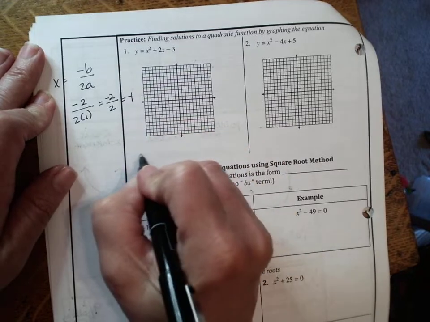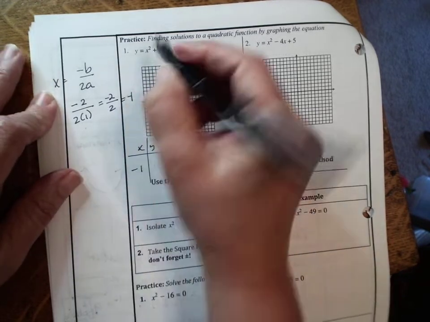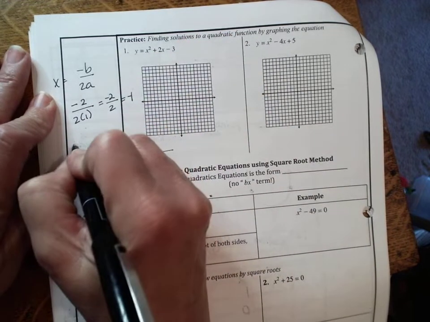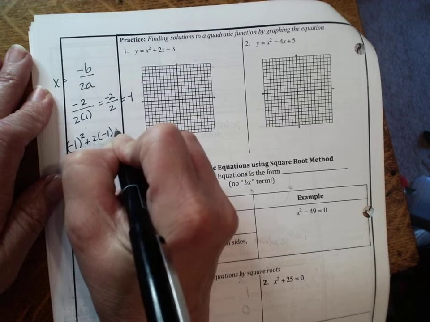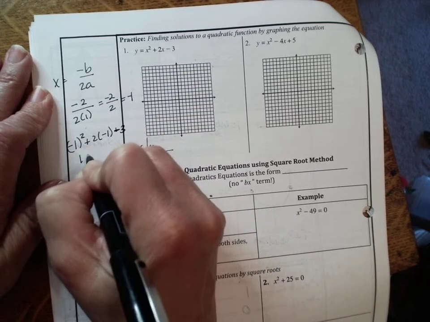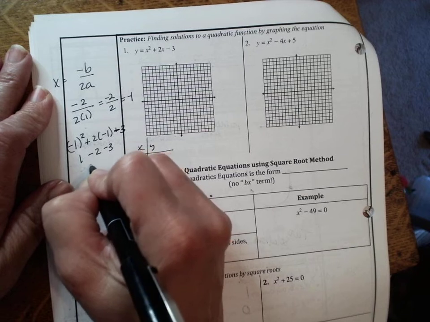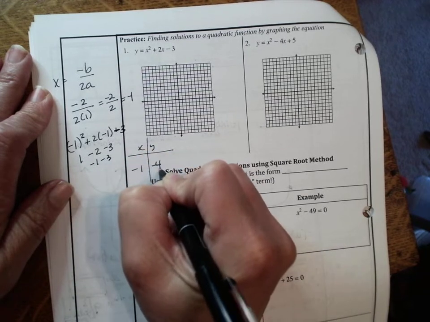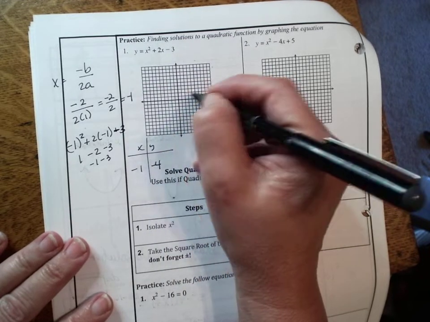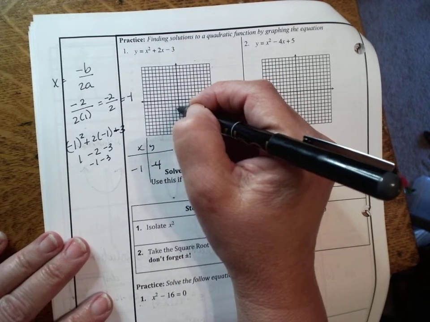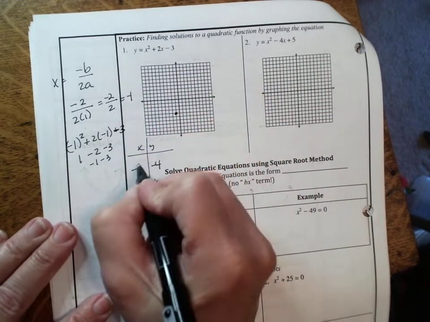So I'm going to make a little table here. So negative 1, now I got to plug in negative 1 to solve for y. Oops, that's a minus 3. It's 1 minus 2 minus 3, negative 1, 1 minus 2 is negative 1, minus 3, that's going to be a negative 4. So our vertex is (-1, -4). These aren't labeled at all. So 1, 2, 3, 4. Negative 1, negative 4.